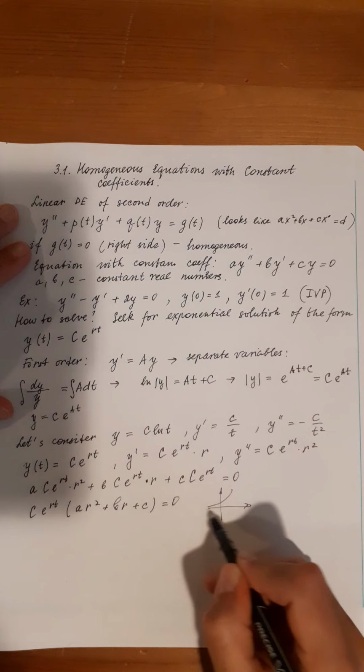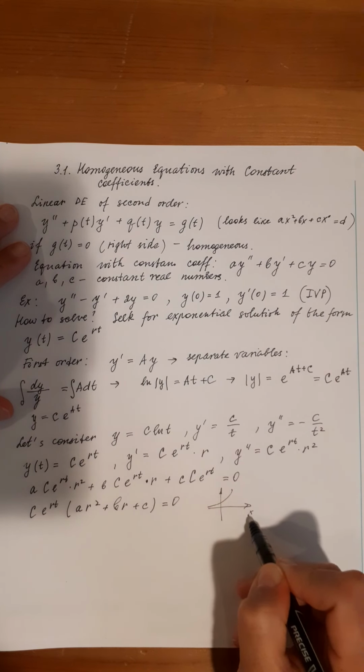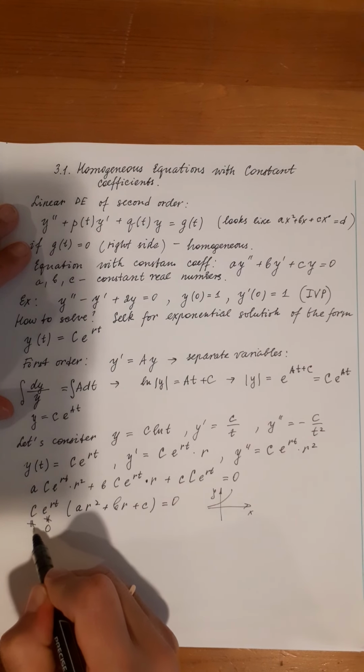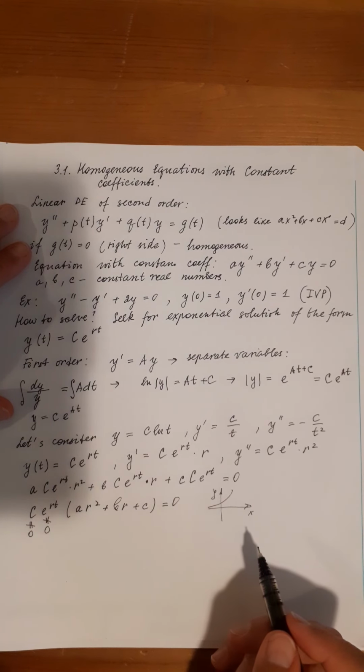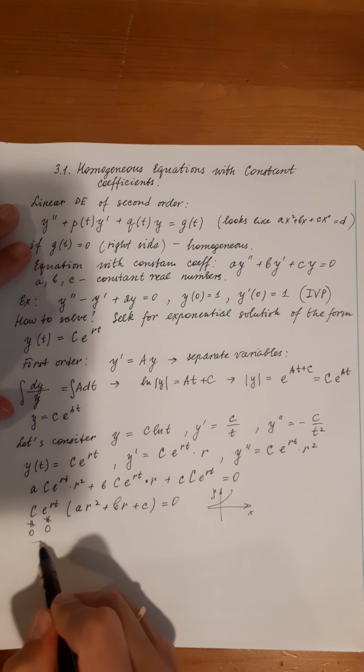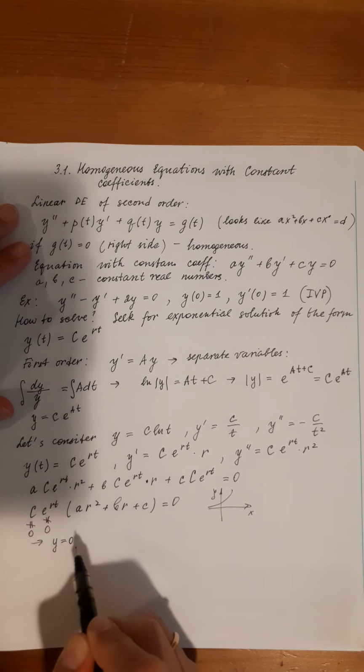An exponential function usually looks like this and never crosses the x-axis, so I'm going to write down that it never equals 0. The constant is also not equal to 0. Why? It's not bad for the constant to be equal to 0, but imagine that the constant over here is equal to 0. Then the solution is going to be y equals 0.